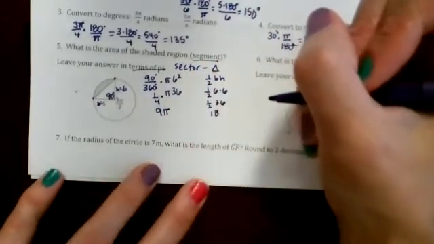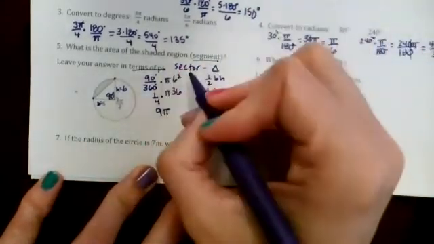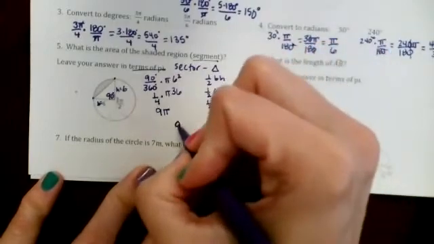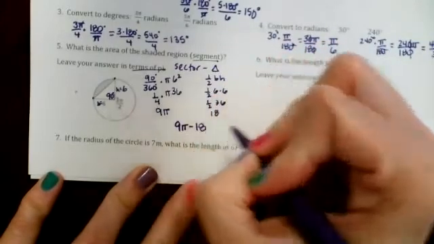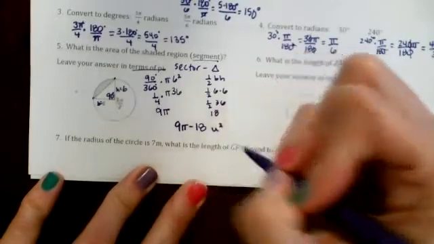So how do you write your final answer? It's sector minus triangle. So 9 pi minus 18, and we would say units squared.